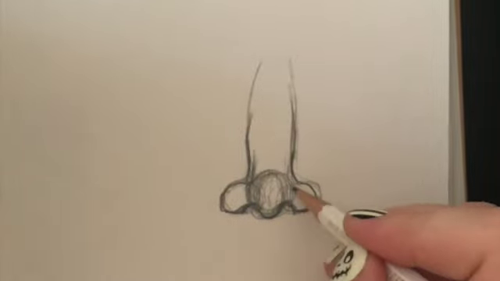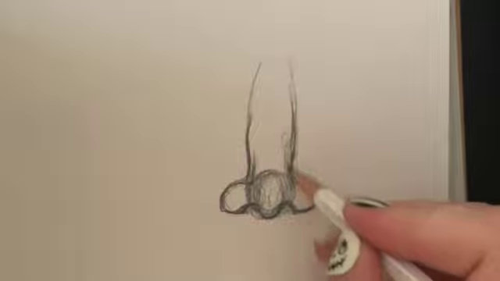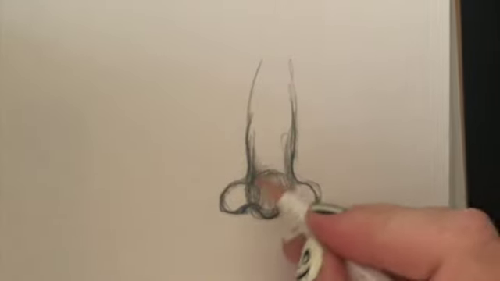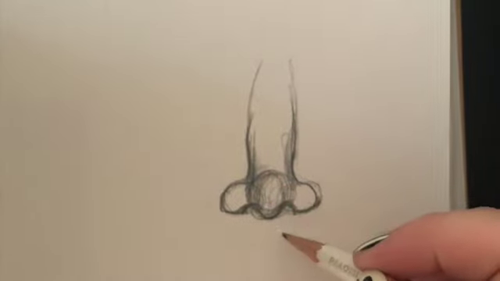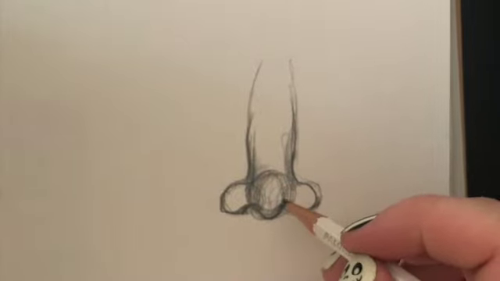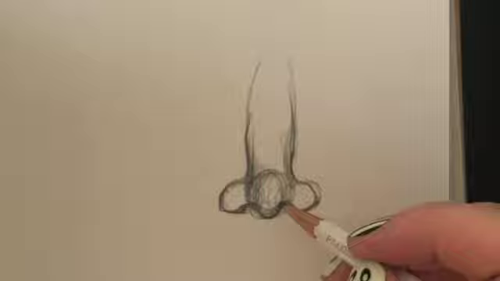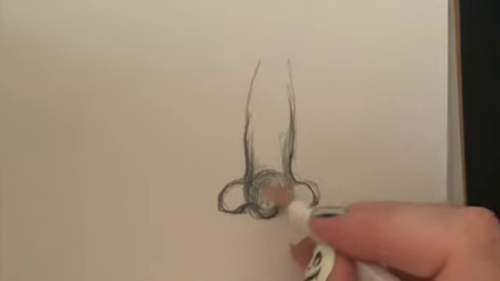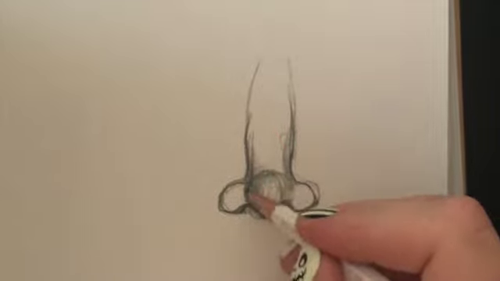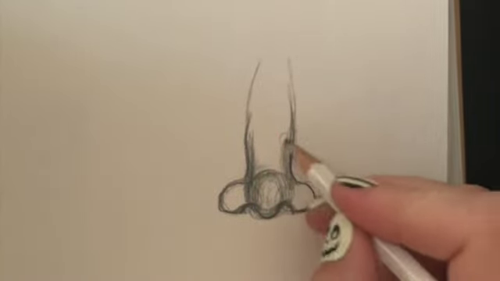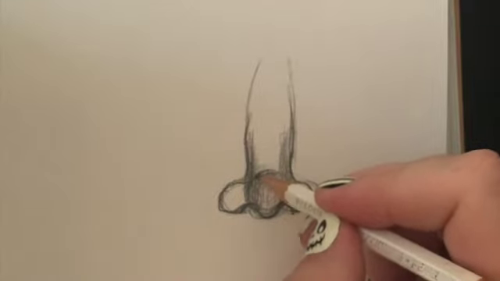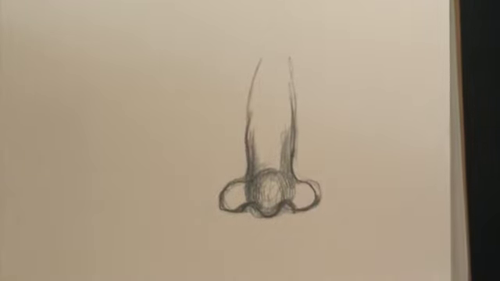I'm also going to connect a little bit of shading, and notice how light we're starting, because remember, you can always add. It's much harder to subtract. And again, contour, contour, one of my favorite words because it's so important. Since we're shading the tip of the nose, my lines go around where that tip is. As I build onto the bridge, I'm going to round those lines, contour that out. It's going to 100% help you emphasize your shape.